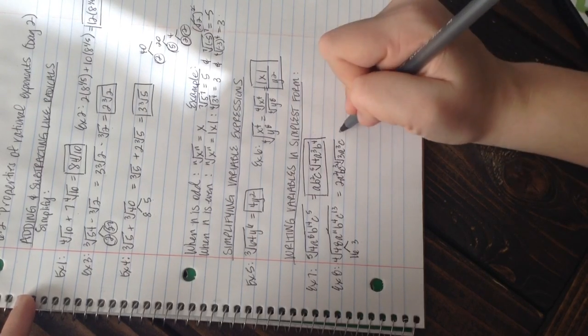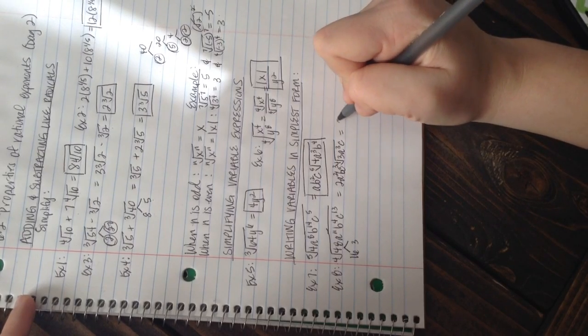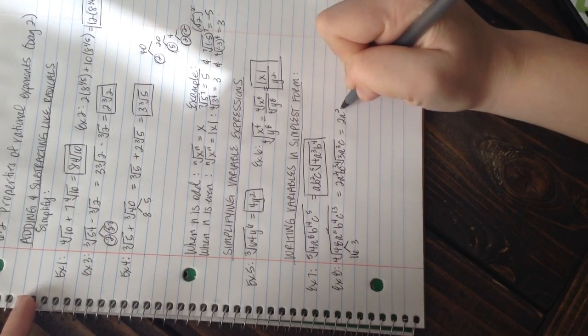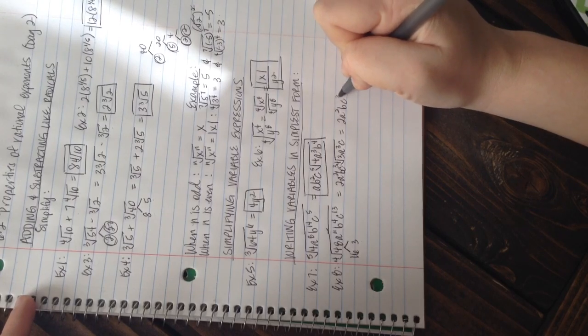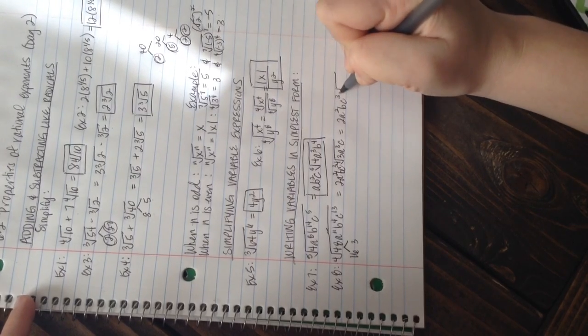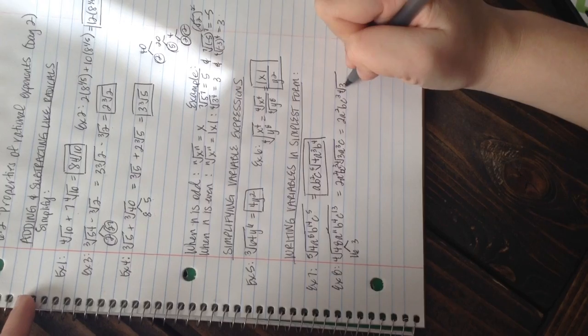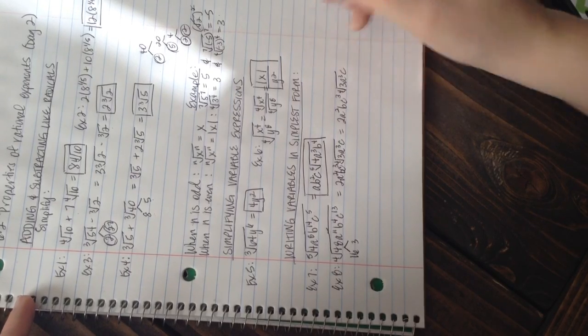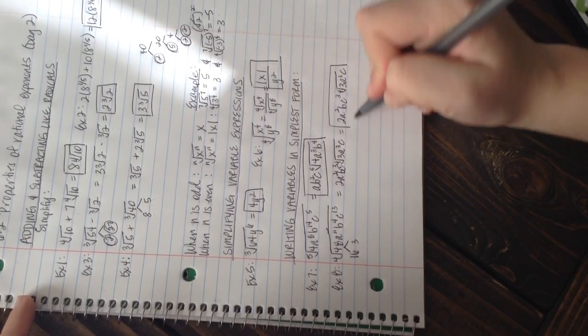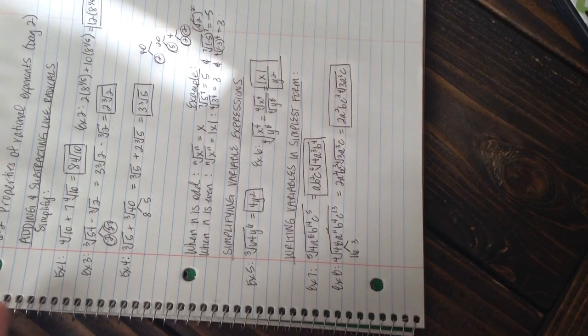So your final answer, I'm going to write it again because that's kind of sloppy. 2a squared b c cubed times the fourth root of 3a cubed c. I just rewrote it. Don't let that confuse you.